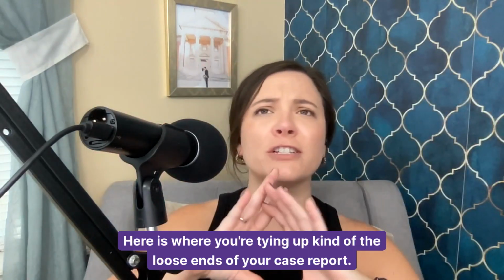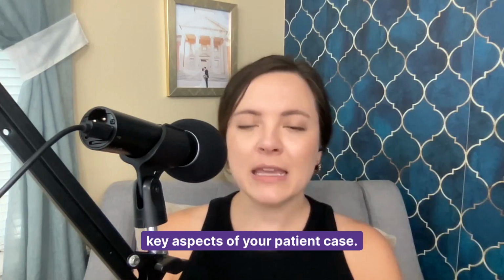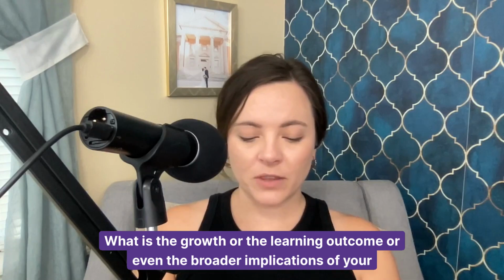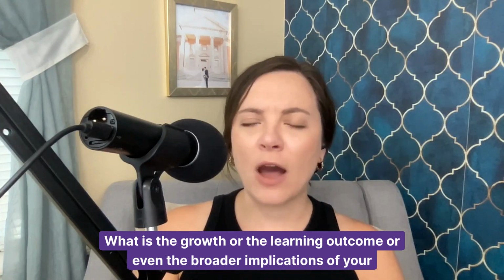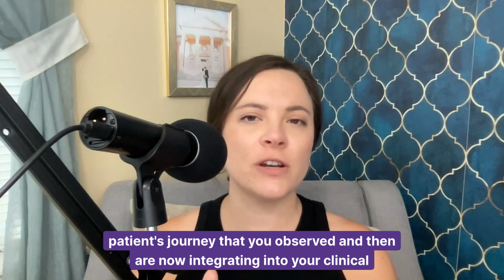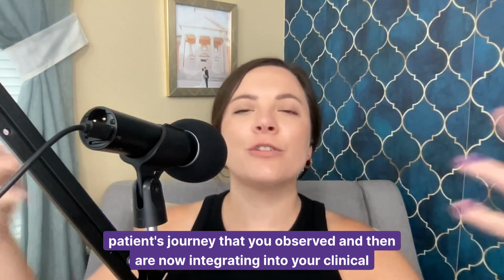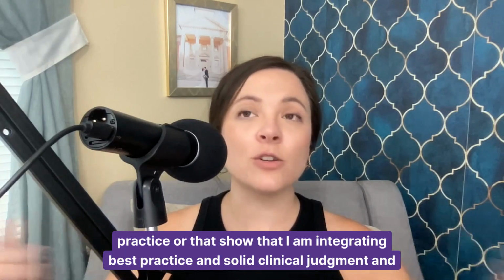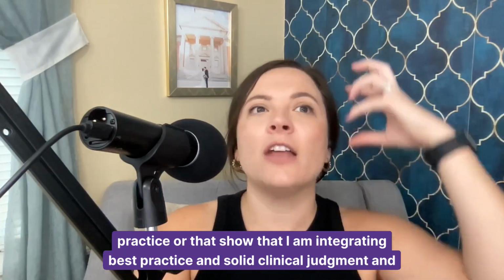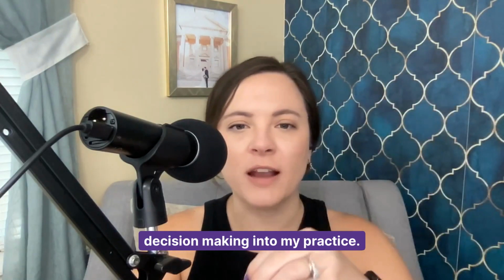Here is where you're tying up the loose ends of your case report. What are those key aspects of your patient case? What is the growth or the learning outcome or even the broader implications of your patient's journey that you observed and then are now integrating into your clinical practice, or that show that I am integrating best practice and solid clinical judgment and decision making into my practice?